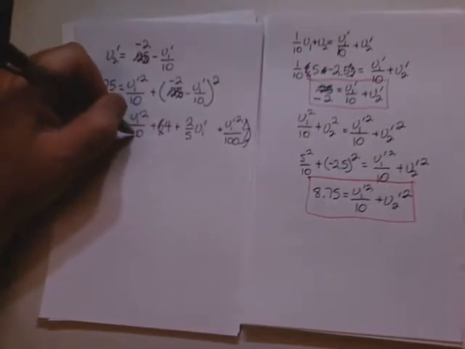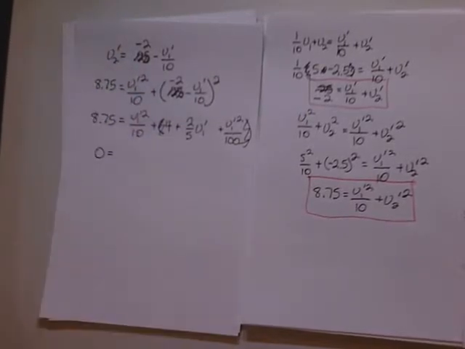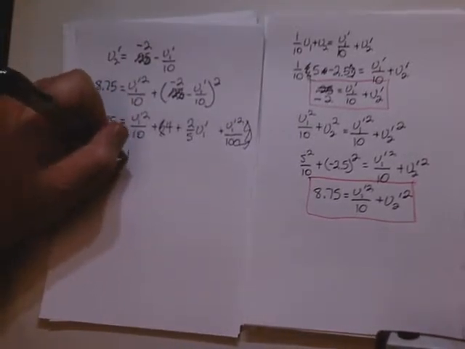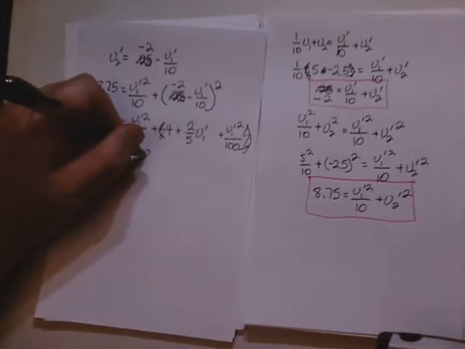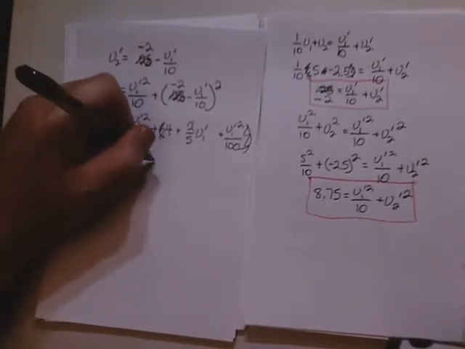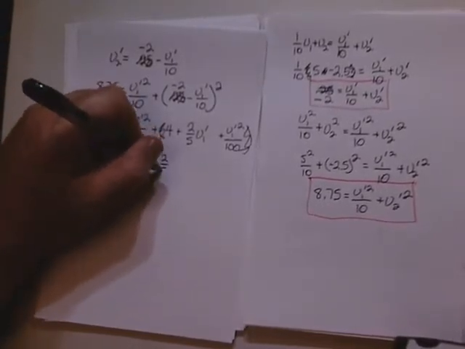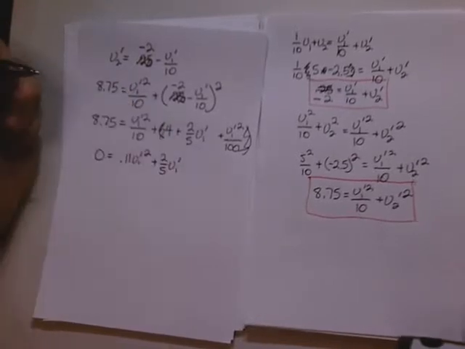V1 prime squared over 10, so 1/10 plus 1/100th is 0.11 V1 prime squared plus 2/5 V1 prime.